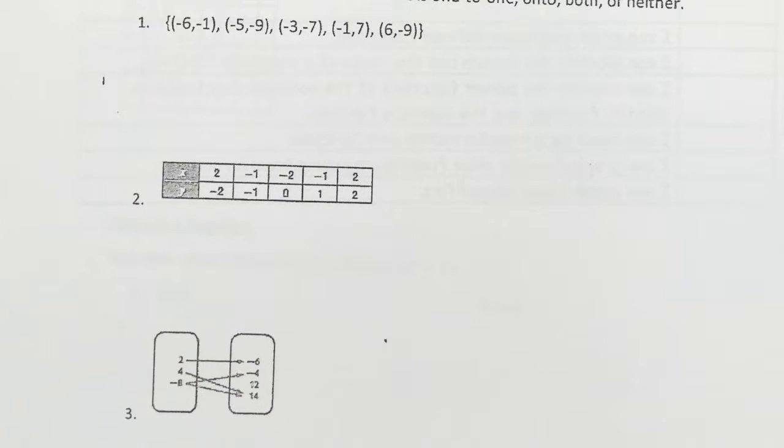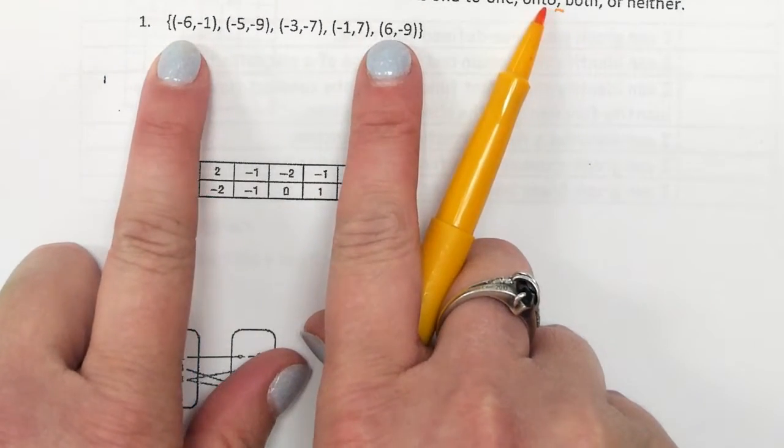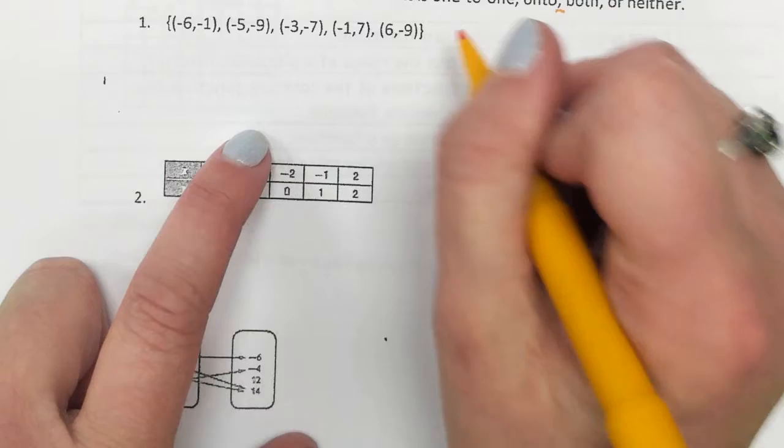Whoa, hold on a minute. How'd you say number 1's a function? I got -6 and +6. Those are the same thing, aren't they? No, they're not. Oh, that's right. Negative and positive are not the same thing, right? All right, here we go. So look, be careful of that. -6 and +6 are not the same thing. So yes, this is a function.